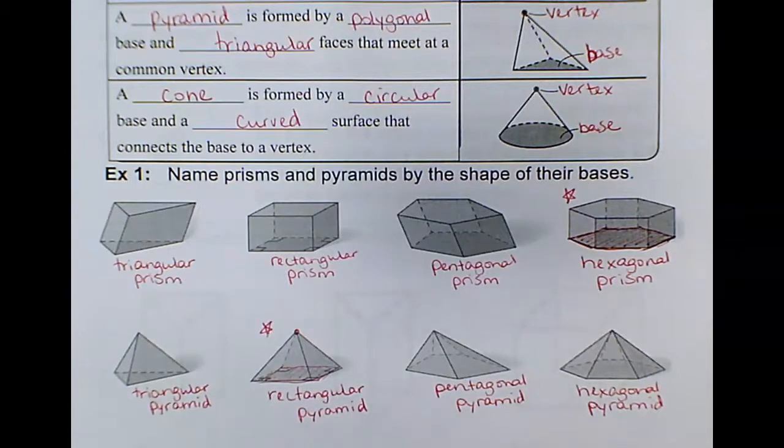So a rectangular prism. These 2 have pentagons for the bases, so this would be a pentagonal prism and a pentagonal pyramid. And then these 2 have bases that are hexagons. This is a hexagonal prism and a hexagonal pyramid. So let's go ahead and move to the next page.